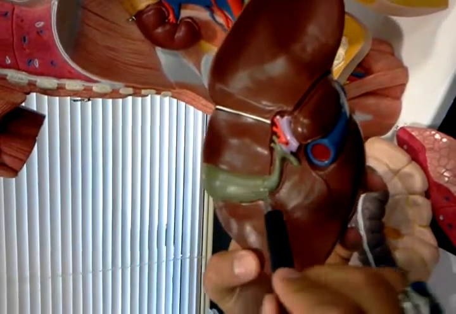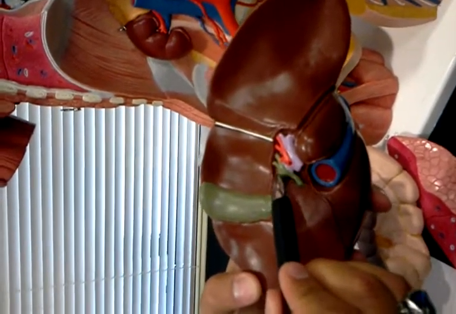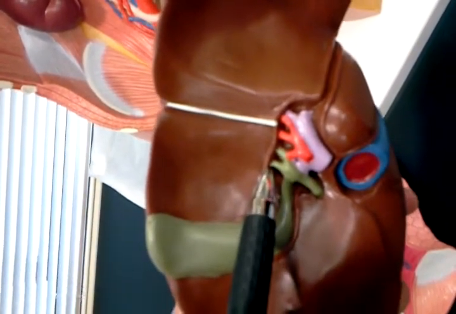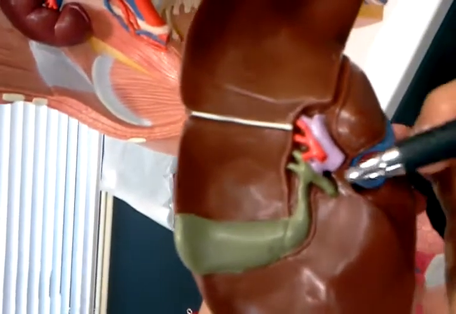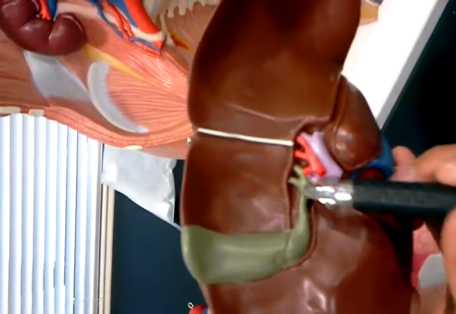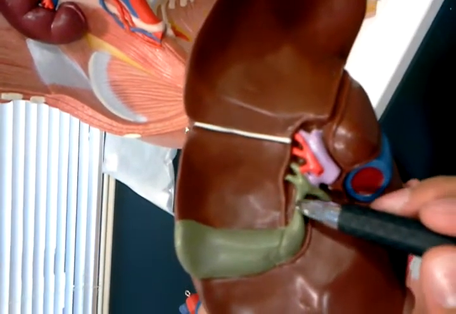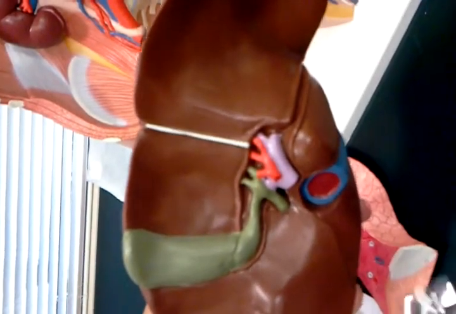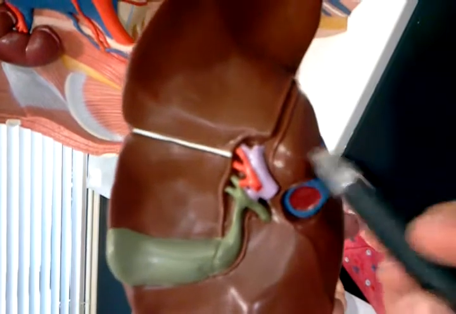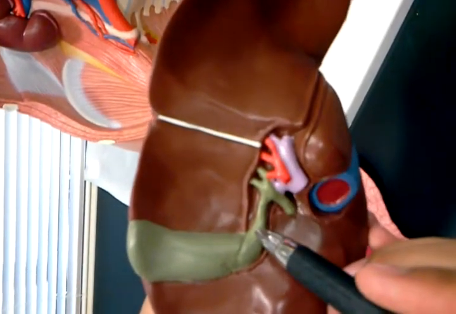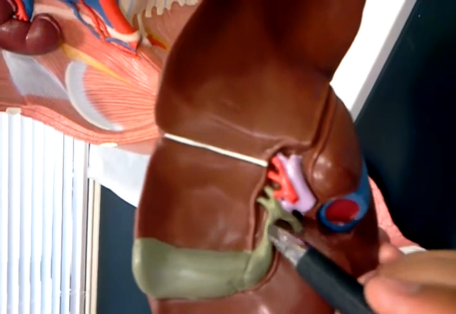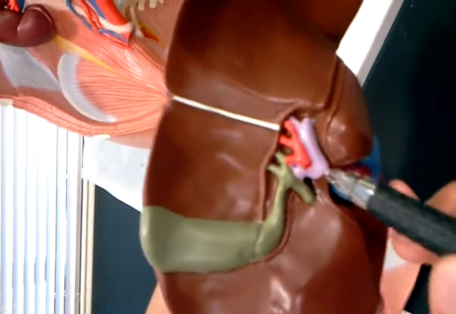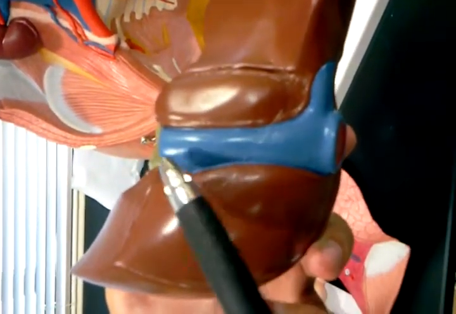So this is the gallbladder, and it goes into the cystic duct right here. These two small green ducts up here are the right hepatic duct and the left hepatic duct, and they join right here to create the common hepatic duct. So the common hepatic duct and the cystic duct meet up right here to form the common bile duct. The common bile duct goes to the duodenum. Then you have the hepatic artery and the portal vein. And then on this side is the inferior vena cava.